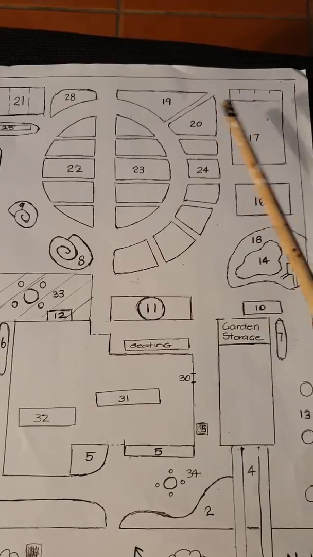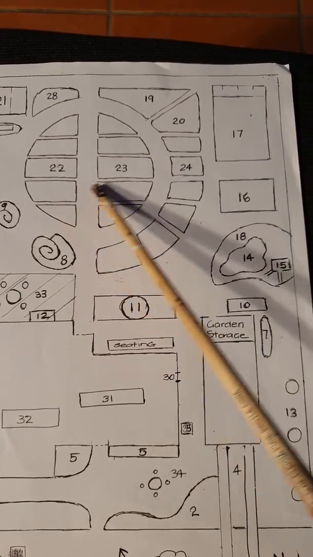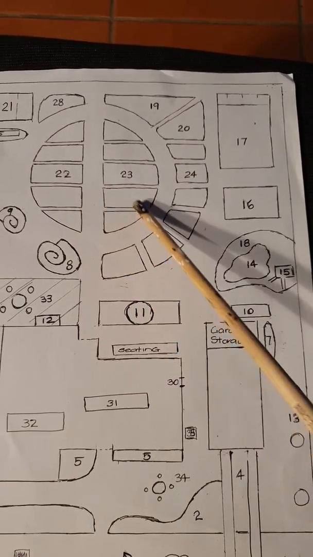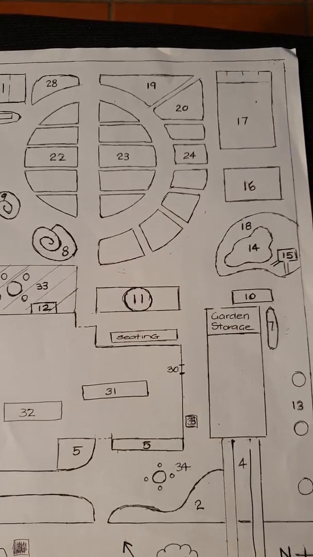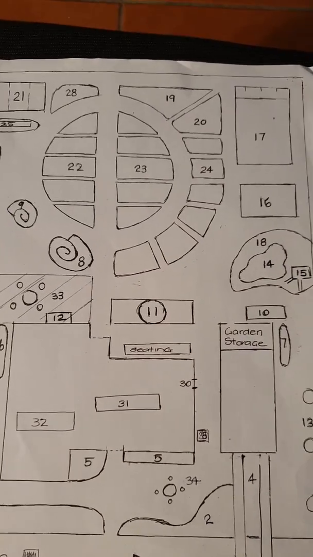In the centre of the yard are some raised no-dig garden beds, which, like the chicken coop, would be made as much as possible from salvaged materials.